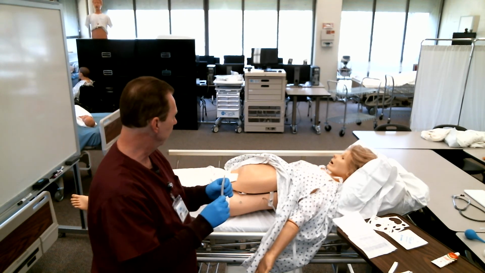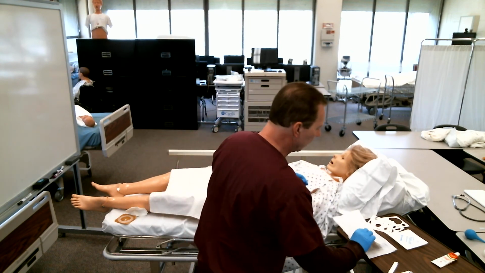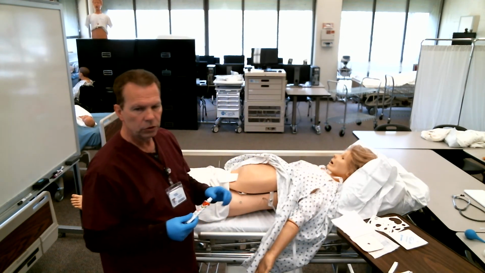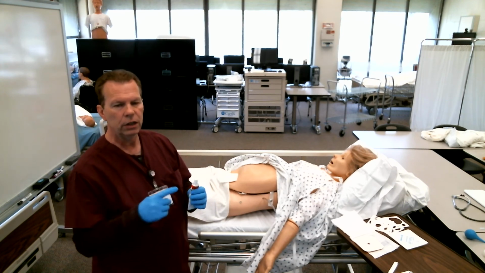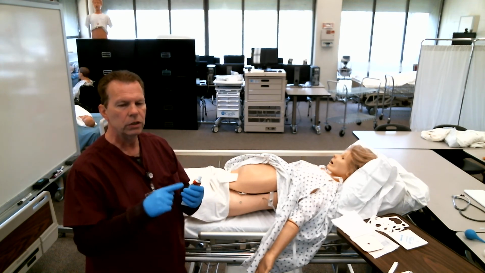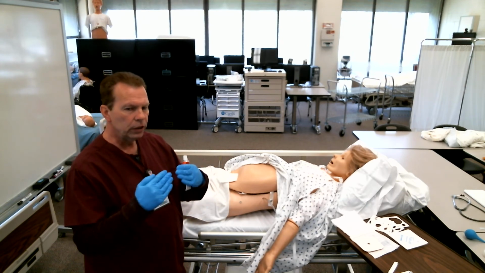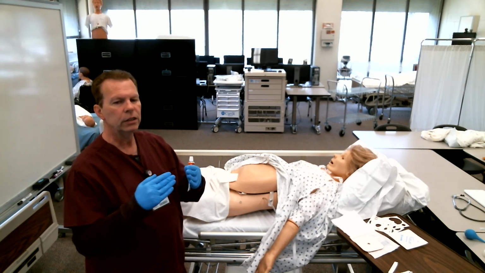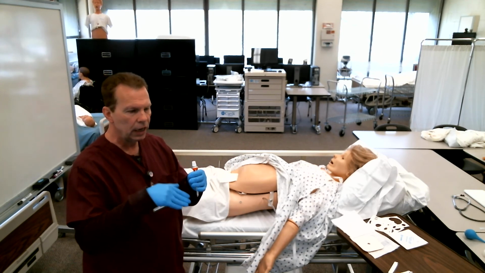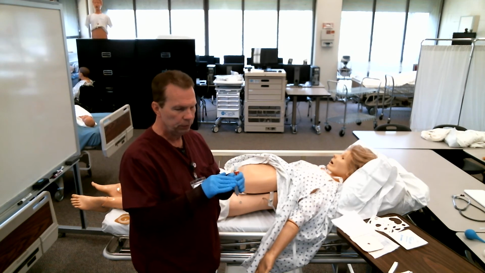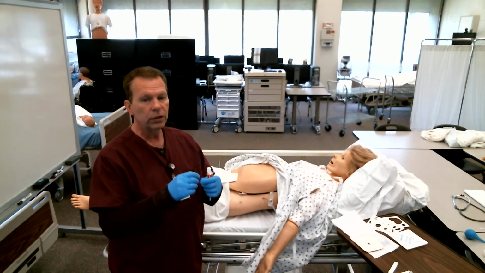All right, so now, once I've got that ready to go, then I'm going to look at that peristomal skin really good, and I'm going to see if there's any creases, any dimples, any wrinkles, anything that might allow a watery stool, effluent, anything runny like that to get under the faceplate. If anything gets under the faceplate, it's going to excoriate that skin.